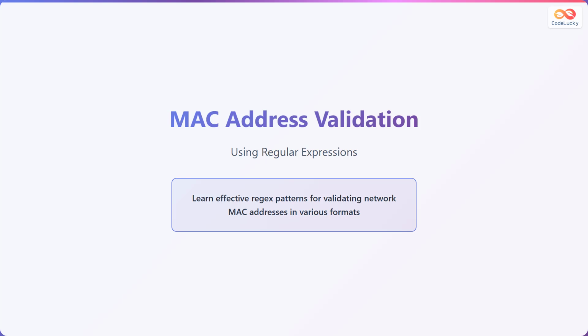Let's learn about MAC address validation using regular expressions. In this tutorial, you will learn effective regular expression patterns for validating network media access control addresses in various formats.